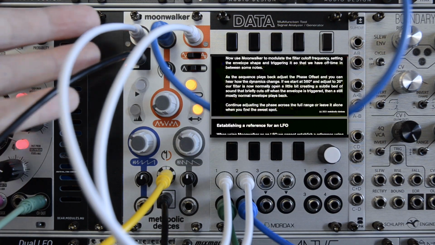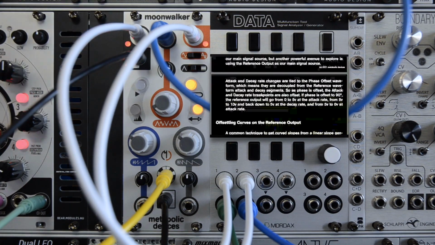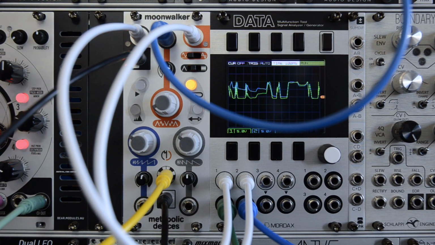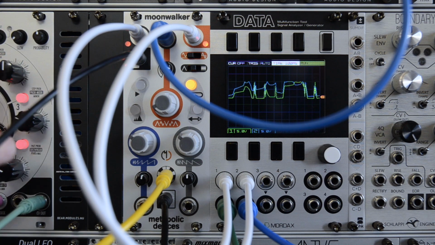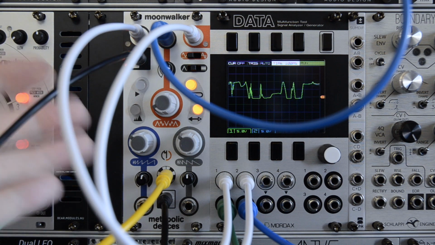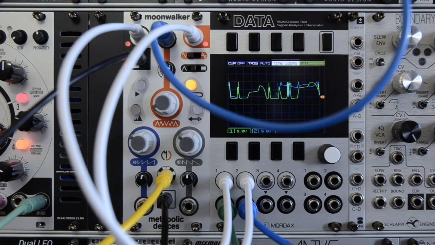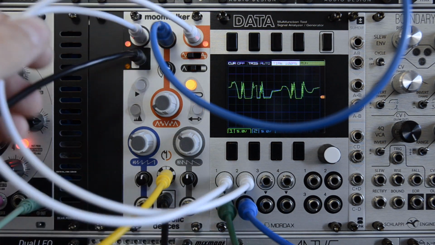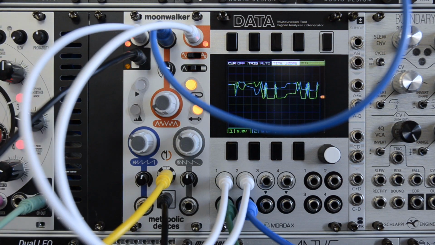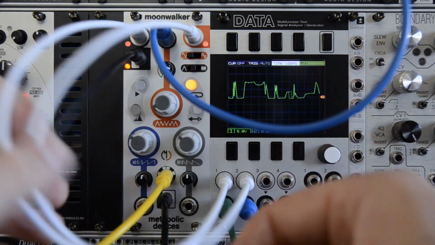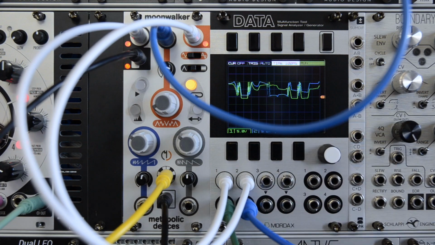I hope to do Moonwalker justice in this video, because I think when you just first start working with it, there's quite a few things that could be misunderstood that are actually really powerful features of this module. So let's first listen to some sound and patch examples, and after that we'll take a deep dive into Moonwalker.